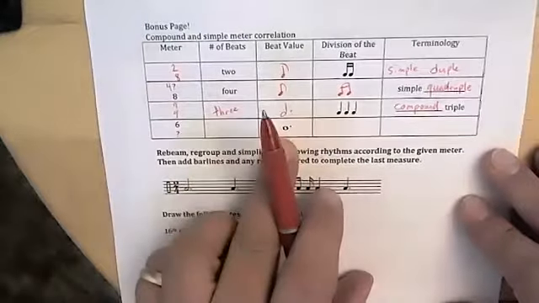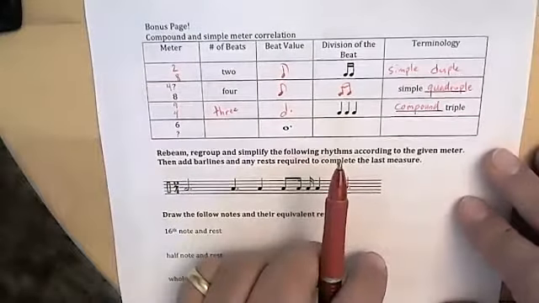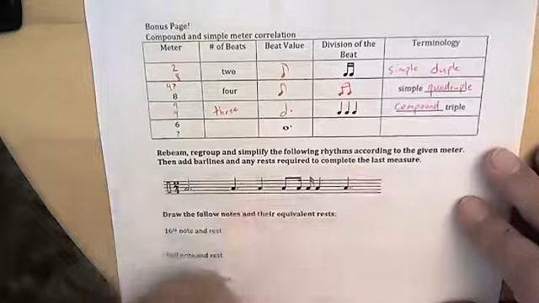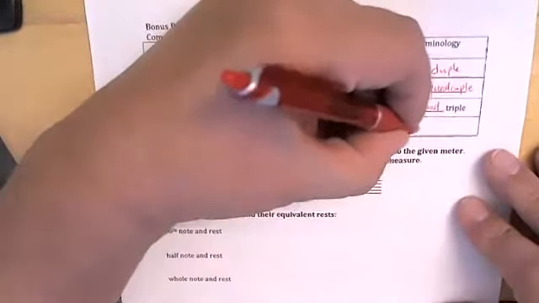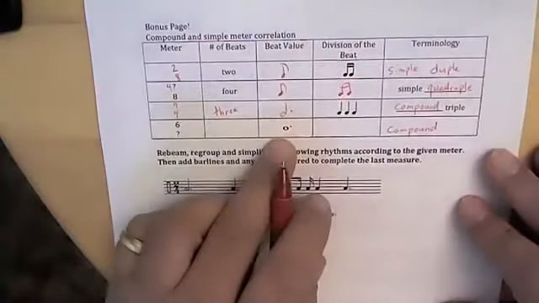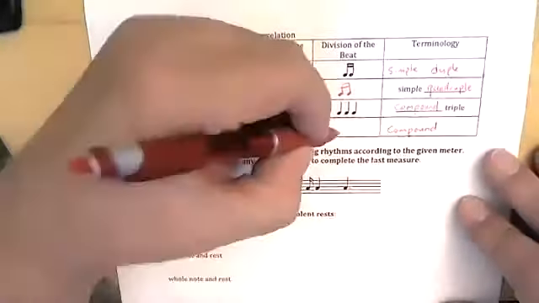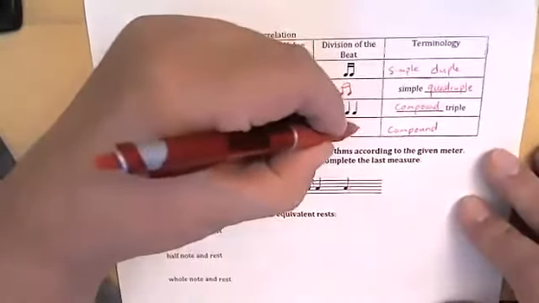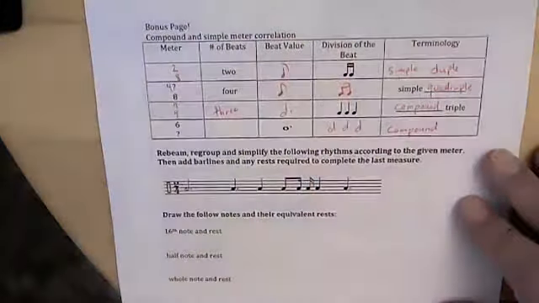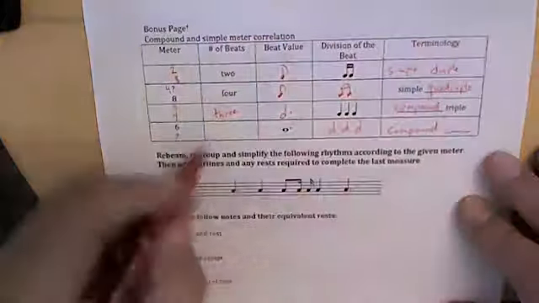Okay, we have a dotted note for our beat value, which means it has to be compound. Okay, because in compound, beats divide into 3 and dotted notes divide into 3 parts equally. So we can divide the beat up there, like that.